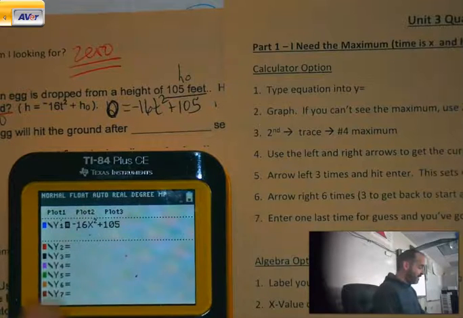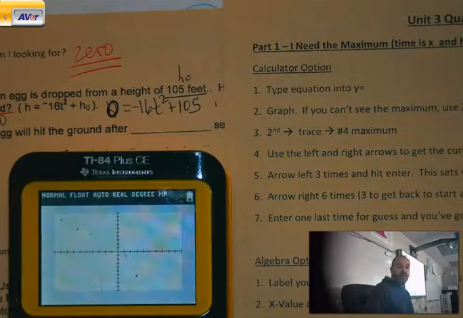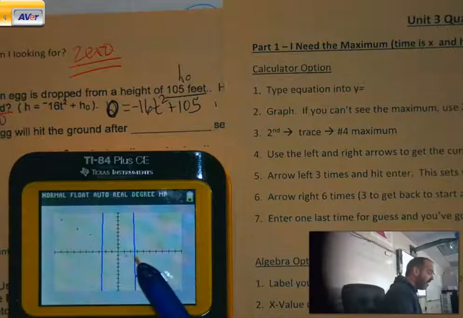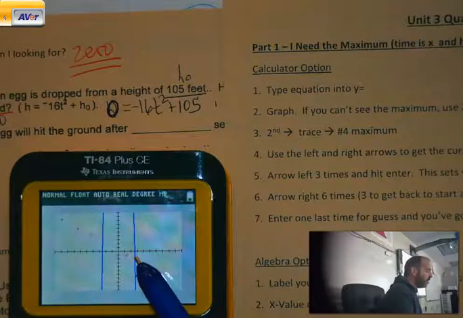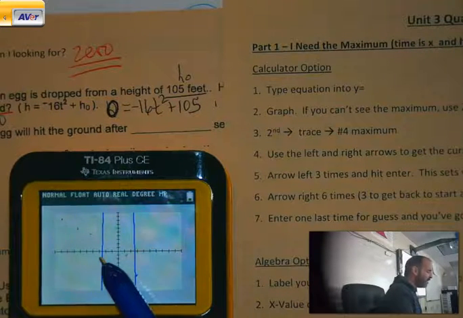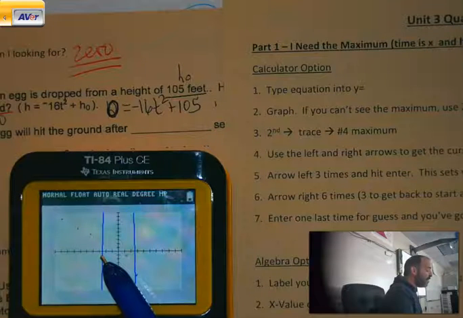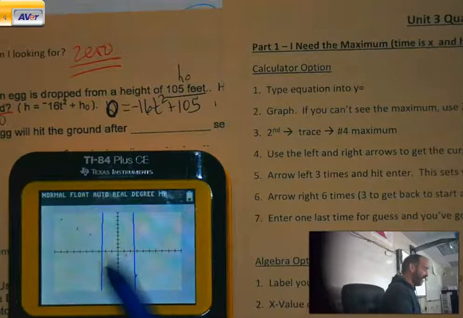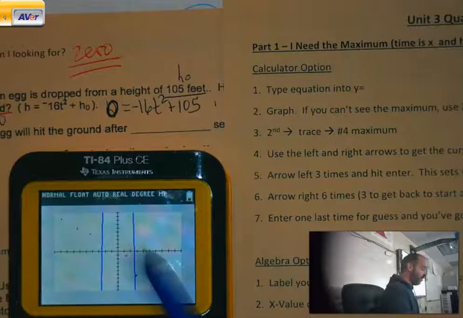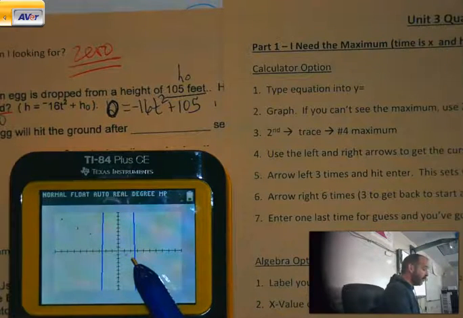So let's see if just the regular old calculator is going to get what we want. Okay, there's what I want. You're like, well, wait a minute. Why can't it be this one? Okay, remember, this is time. How much time has elapsed? This is negative x. Negative time, that makes no sense. This isn't like a sci-fi movie. So we want this one.